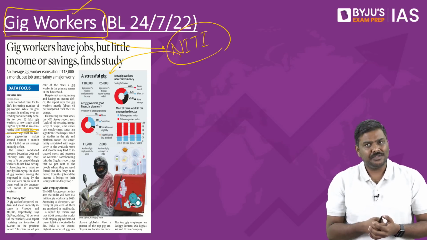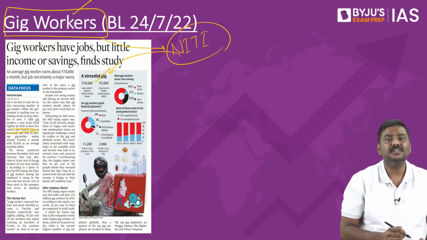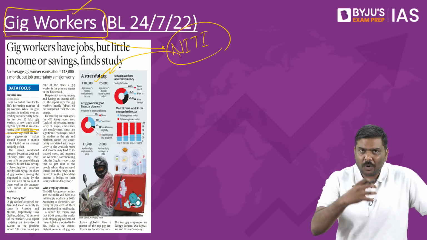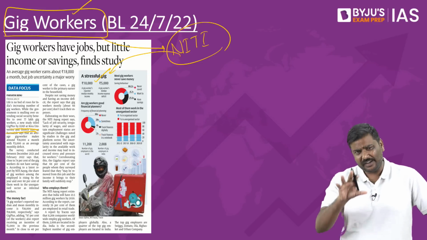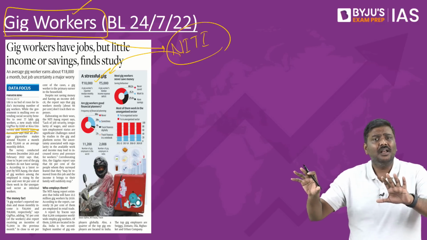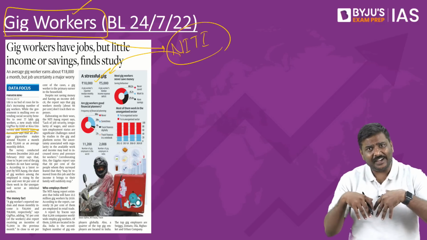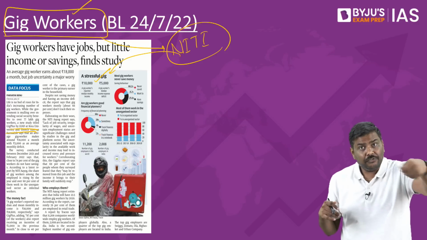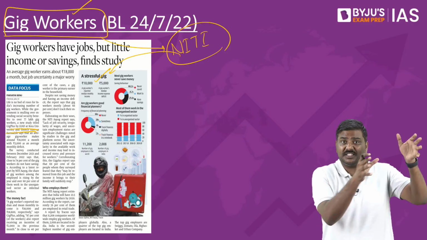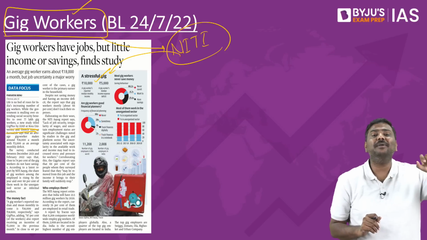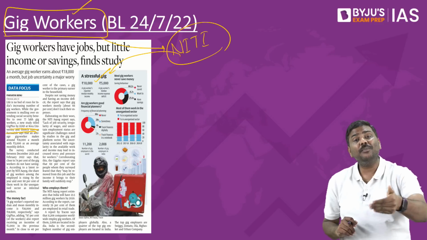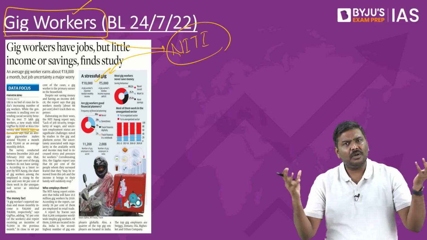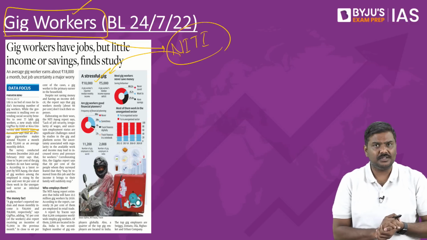What are the important points here? First, have a look at this. Although India is one of the biggest economies in terms of employing gig workers, in fact, there is a large number of companies within India, especially those involved in delivering food and commodities within a very short time period, for example Zomato, Swiggy, Blinkit, etc. These employ a large number of gig workers as well as platform workers.